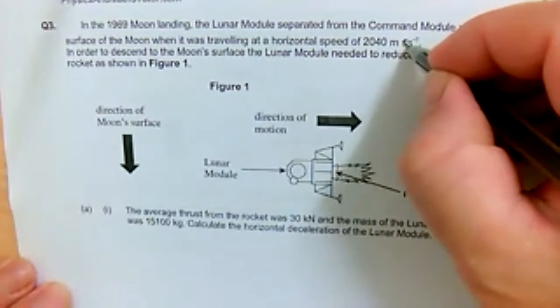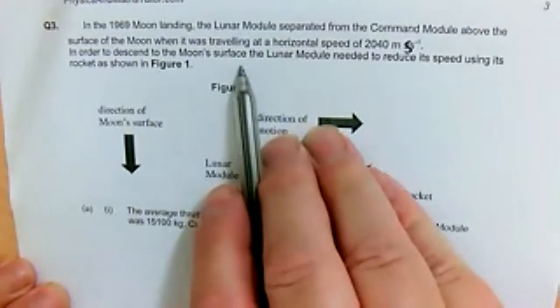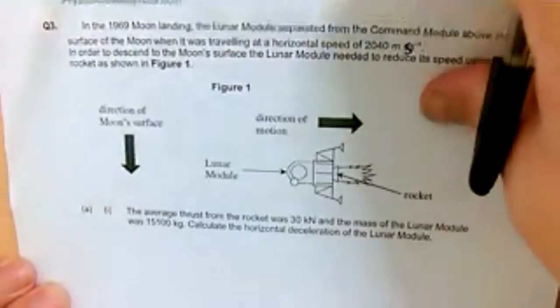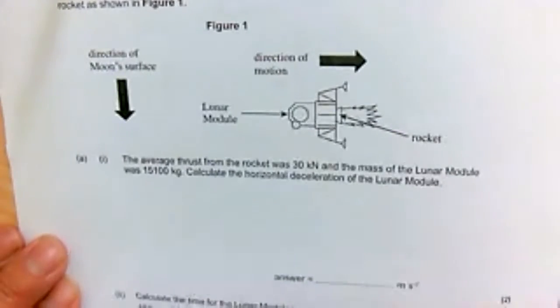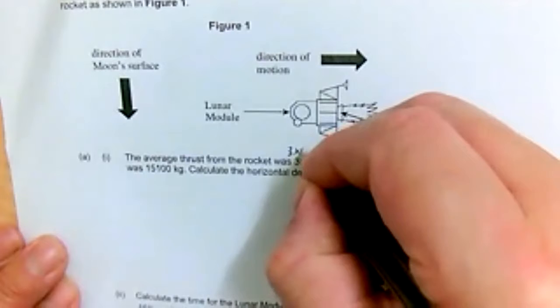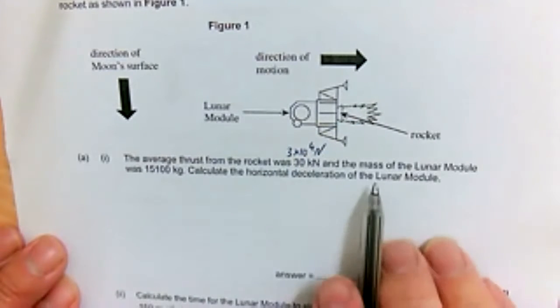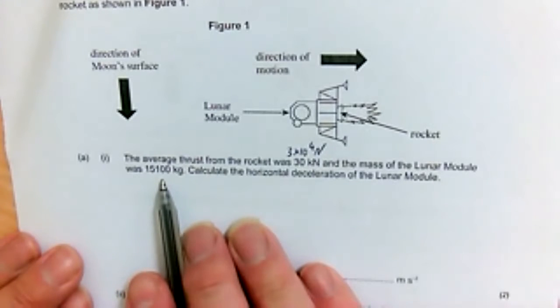There's a typo in there, that should be just meters per second. In order to descend to the moon's surface, the lunar module needed to reduce its speed using the rocket. So it's a deceleration question. You're told the thrust of the rocket is 30 kilonewtons. That's 3 times 10 to the power of 4 newtons, always well worth annotating. And you've got the mass of the lunar module was 15,100 kilograms, okay?